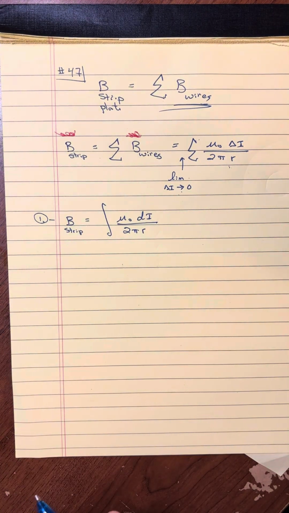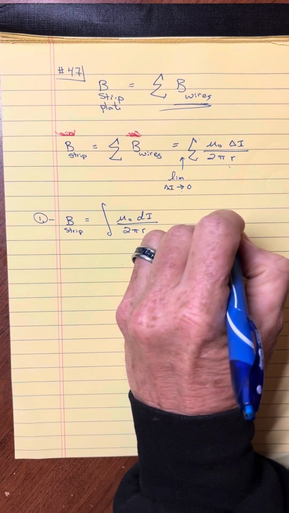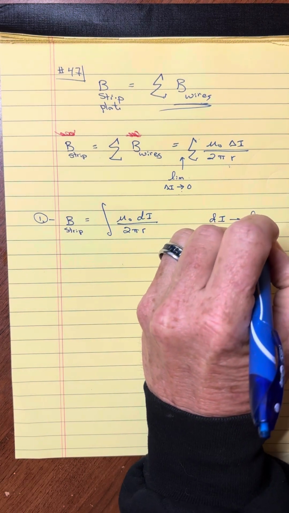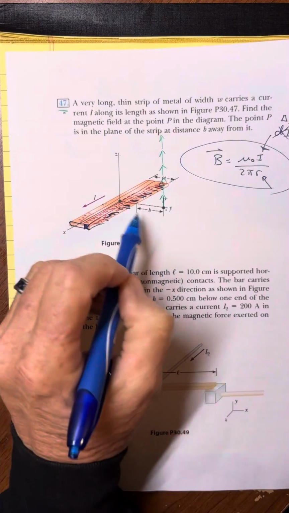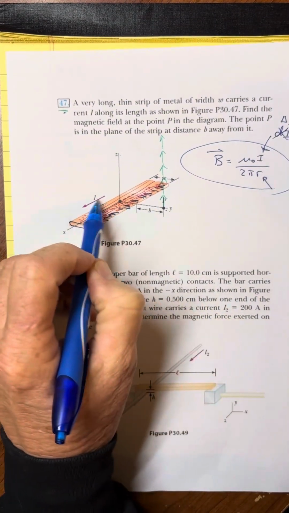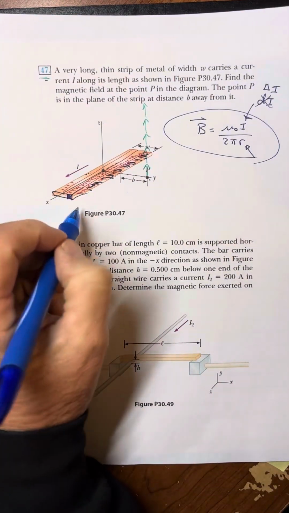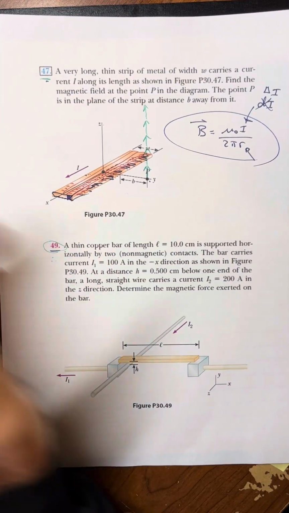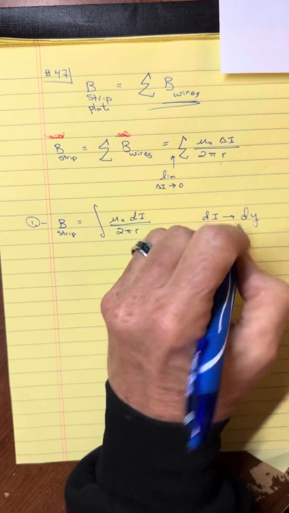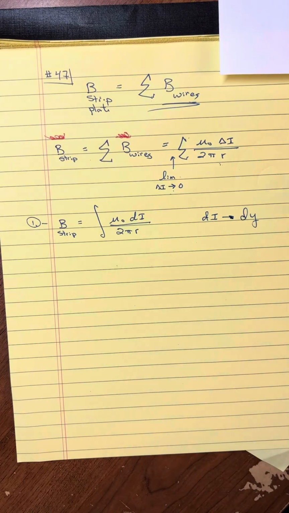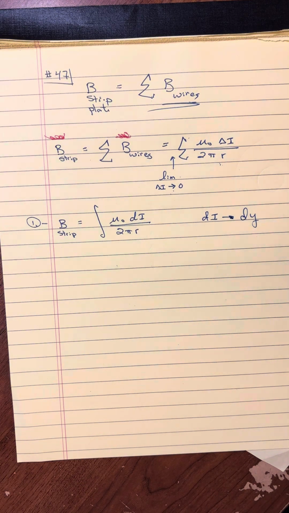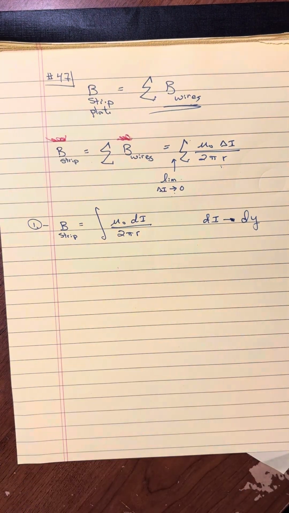But number 2 then is to somehow convert a di into, say, a dy, and you can kind of see that I'll be adding up along the y-axis here, and so each little microscopic wire that is going to be summed up to make the strip is spread out on the y-axis. And so I have to do a conversion somehow. If I use some fancy math words, I'll have to do a transformation from an integration of di to an integration of dy. Okay? And probably the best way to do that is to come back here.